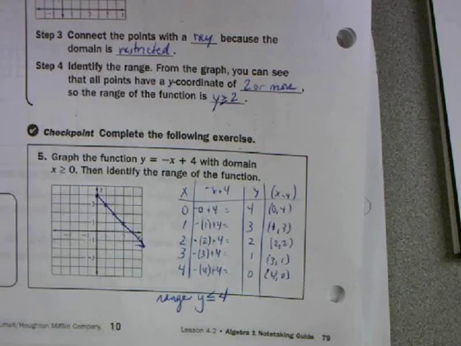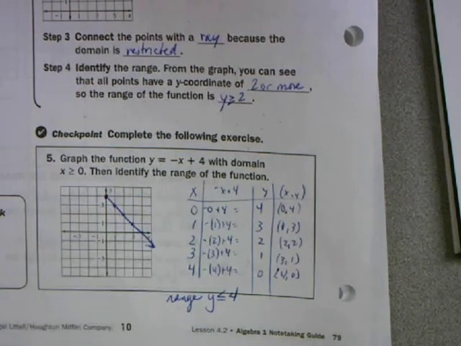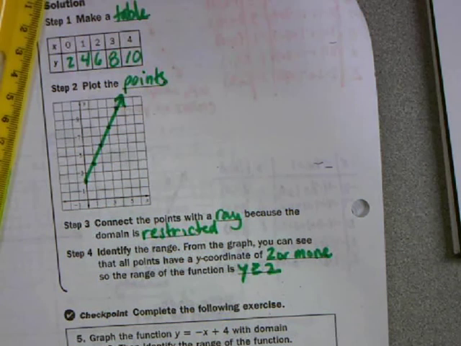Okay, here's that graph. The range is y is less than or equal to 4. It starts on the y-axis and goes down to the right. There's my table of values. You can pause the video if you need a little more time. And this is the end of the notes. So see Mrs. Wyman if you have a question. And you're going to continue on to the next page.